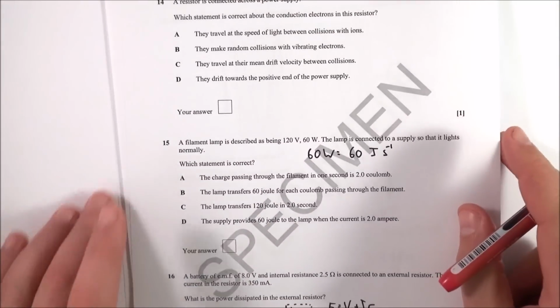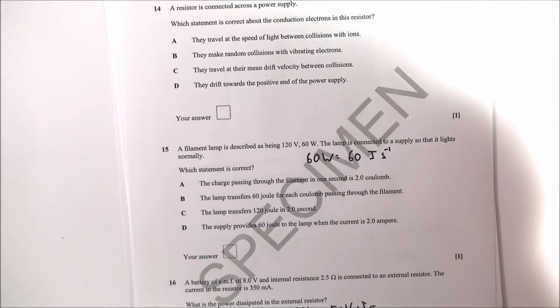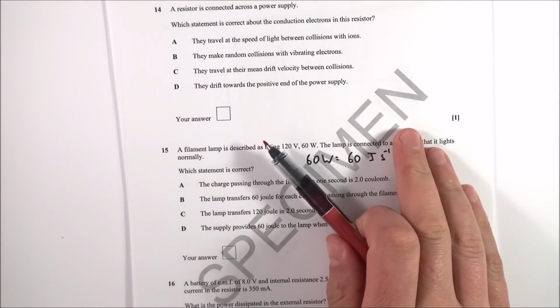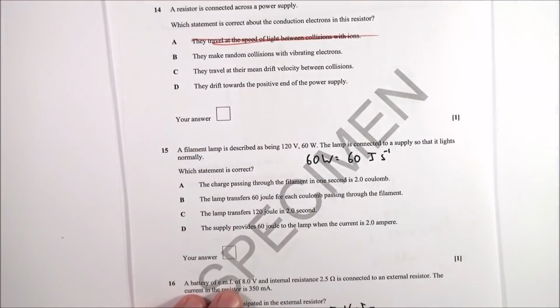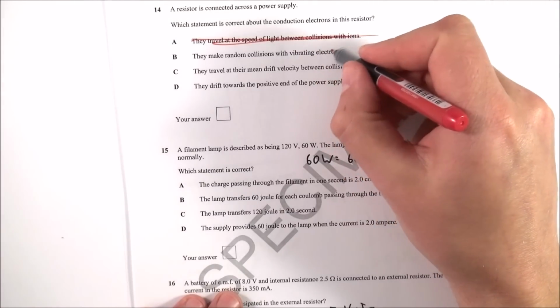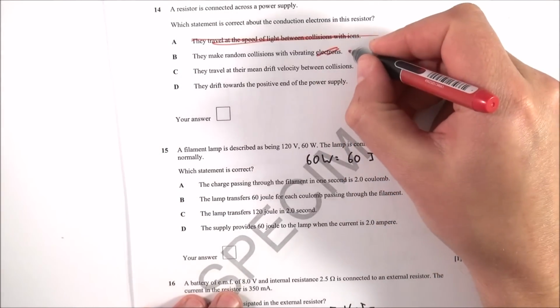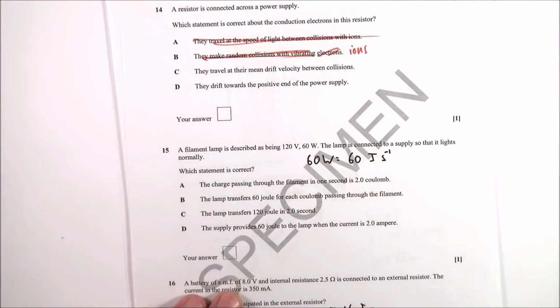Okay, 14. This one is about the conduction of electrons in this resistor. First of all, do the electrons travel at the speed of light between collisions? No, they don't. They make random collisions with vibrating ions. Really, it's not so much the electrons they collide with, it's the vibrating ions in the metal lattice. So that one's not correct.